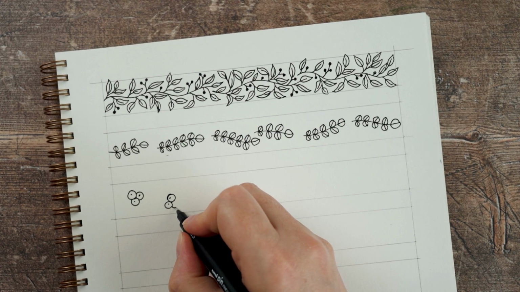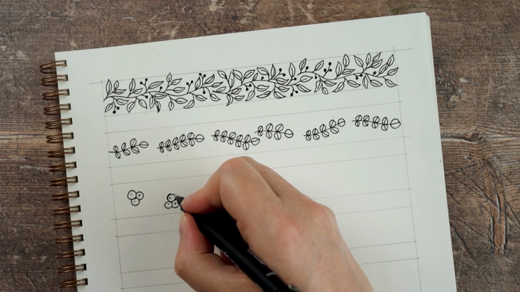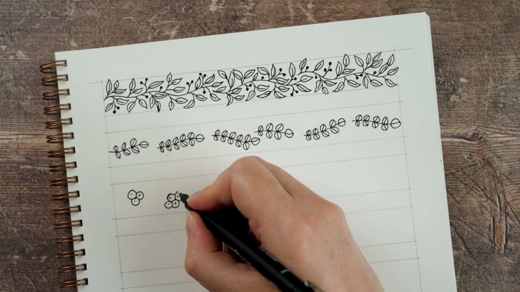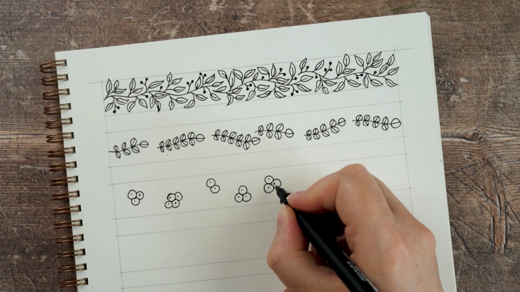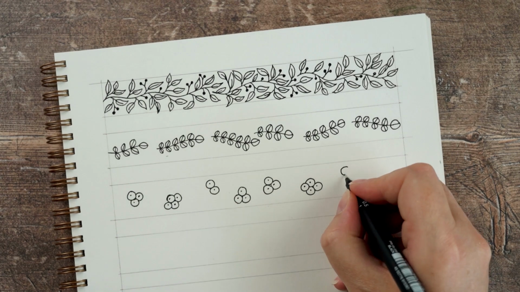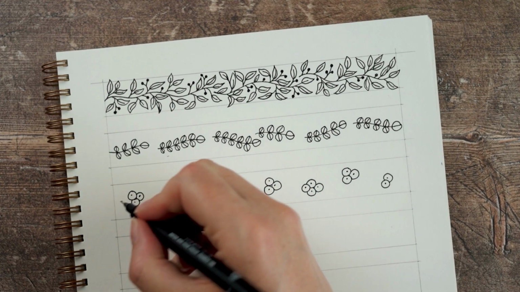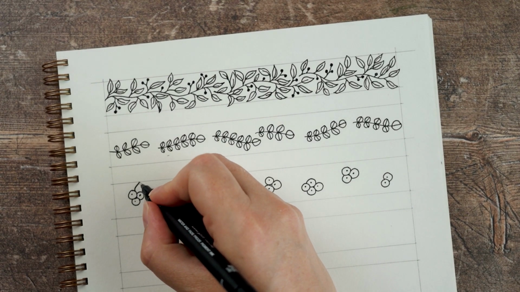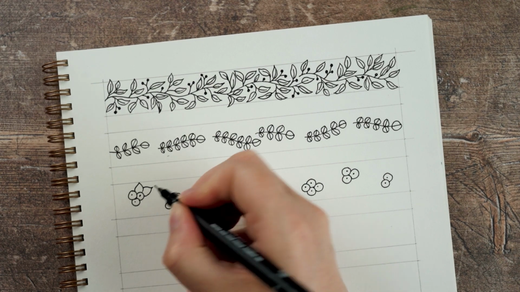And it's good to make them kind of nice and close together. Now around each cluster, I start putting little groups of leaves, and they just point out from the berries like this.